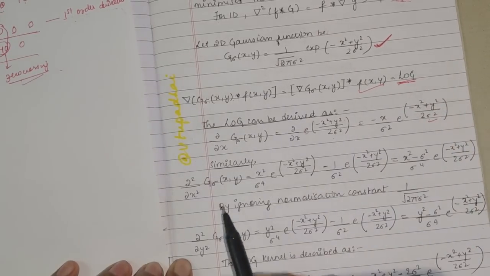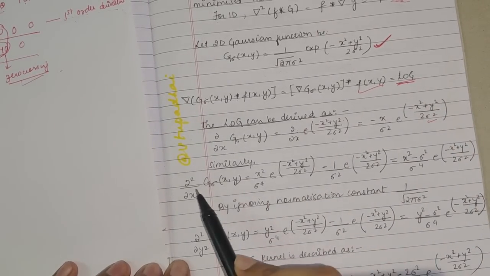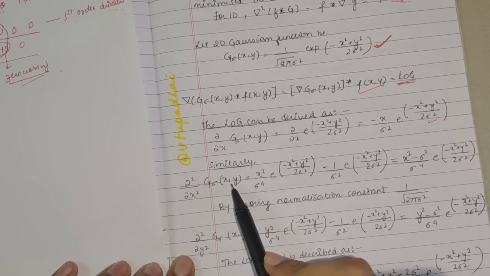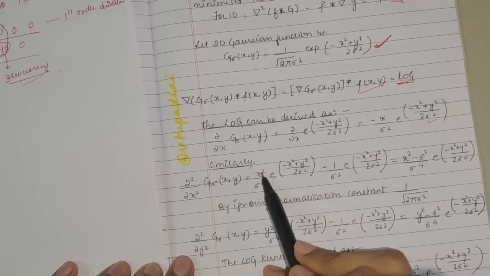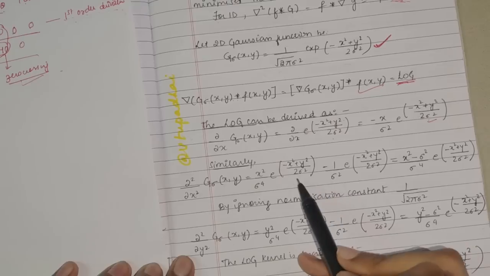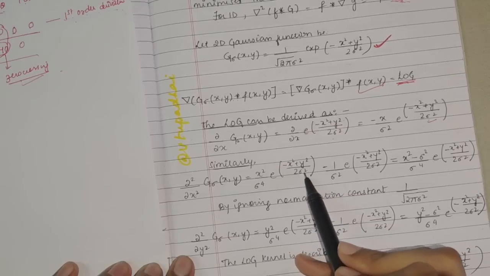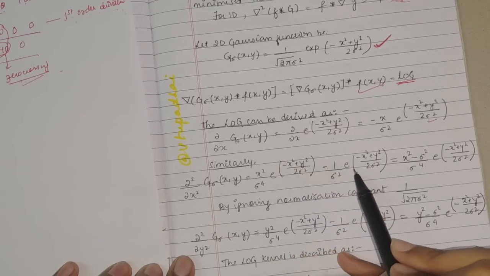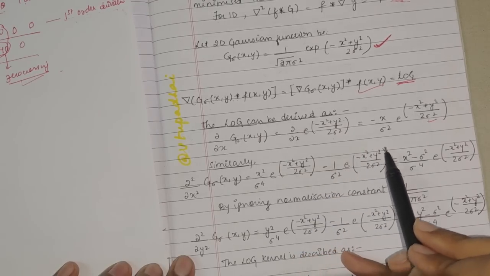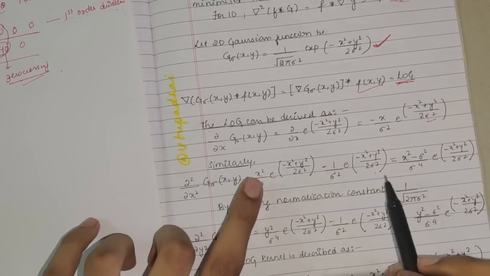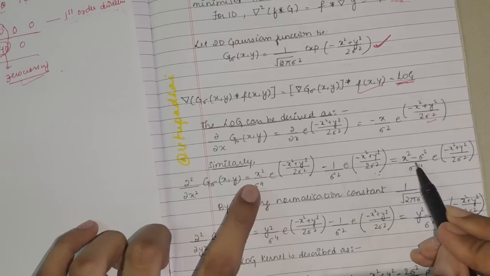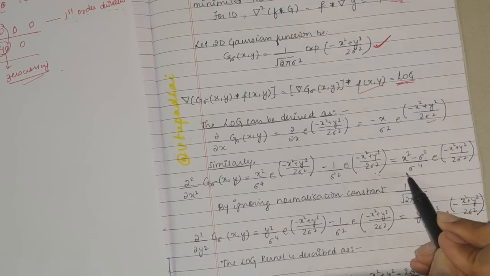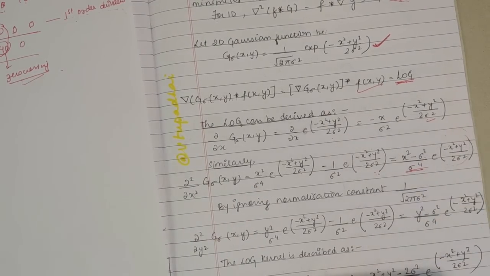At the same time, similarly you do it for the y also, that is dou square upon dou x square of g sigma of x comma y, which can be represented as x square upon sigma to the power of 4 e to the power of minus x square plus y square upon 2 sigma square, minus e to the power of minus x square plus y square upon 2 sigma square. This can be further represented as x square minus sigma square upon sigma to the power of 4 e to the power of this entire equation.